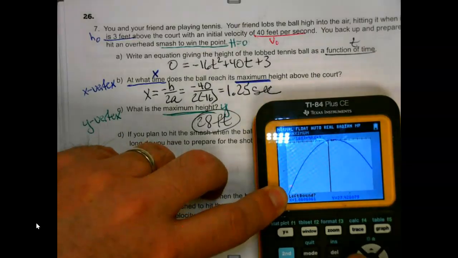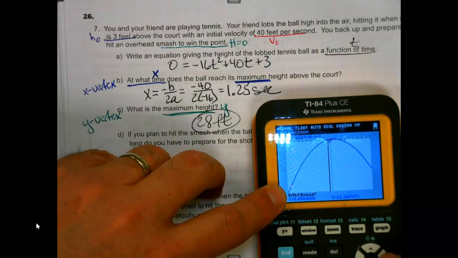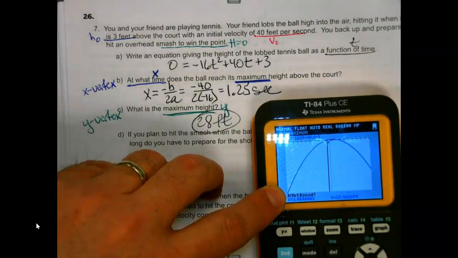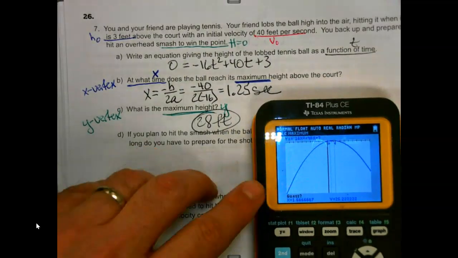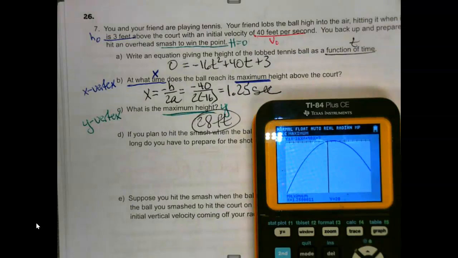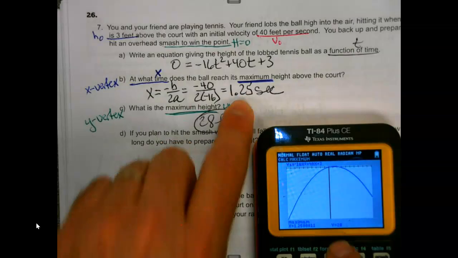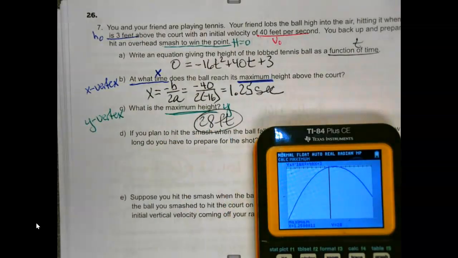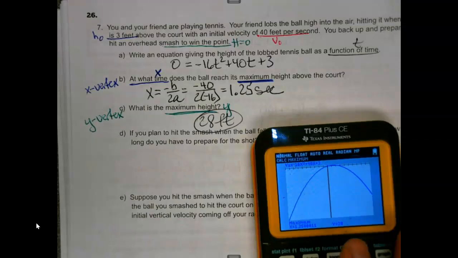Left bound, left arrow. 1, 2, 3. Enter. Get back to where we started. 1, 2, 3. And 3 more. 1, 2, 3. Check that out. Maximum. X is 1.25. Y is 28.53. Well, I got part of it right, the 5.